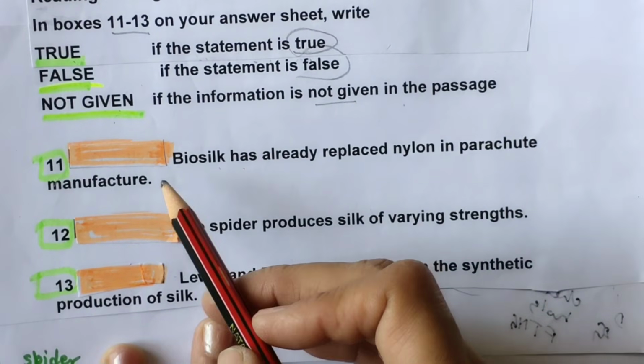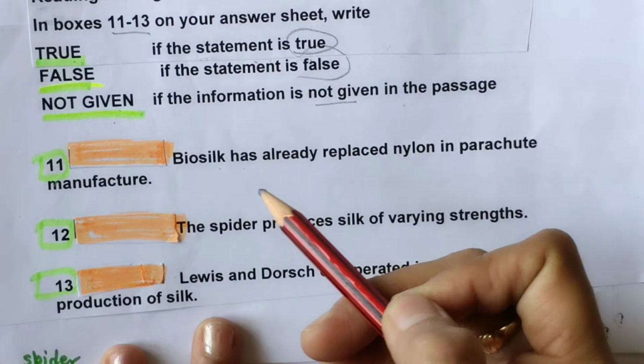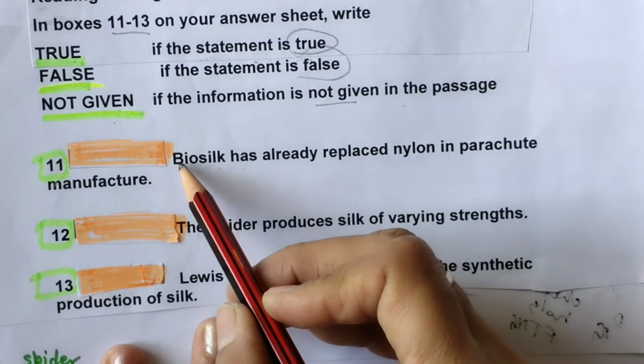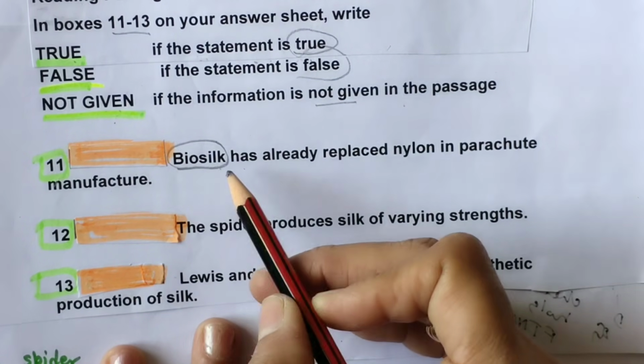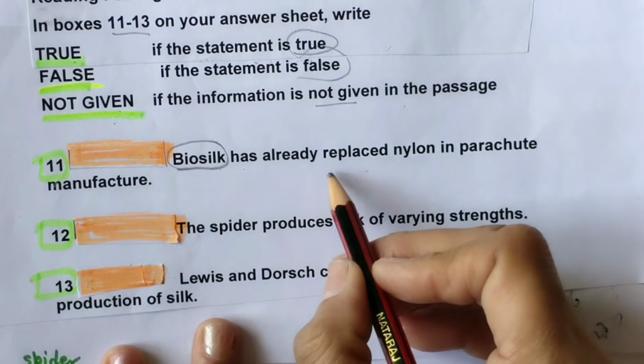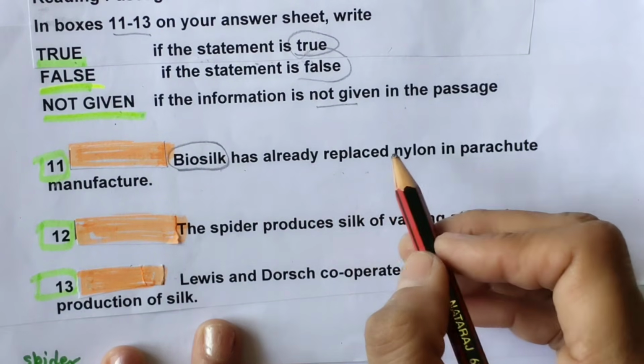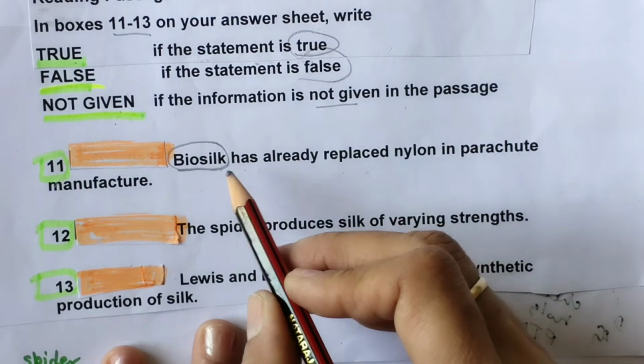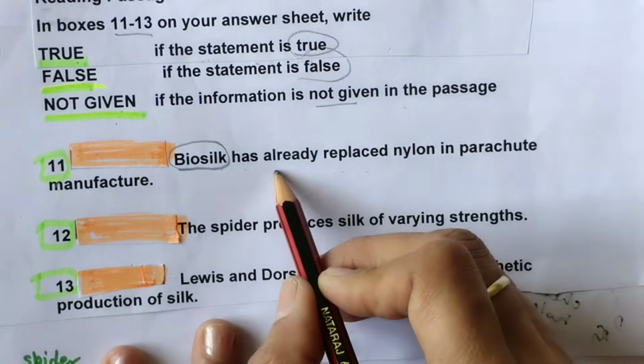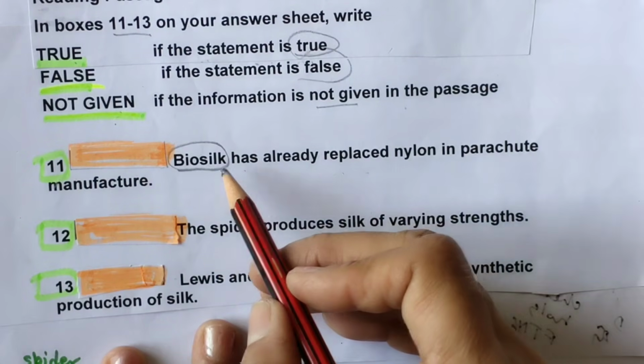So let's read it. How to do true, false, not given is important to understand. First we will read the question statement, try to understand its meaning, and then come out with one or two keywords. Some keywords will take us to the location. After that we will try to match the meaning.